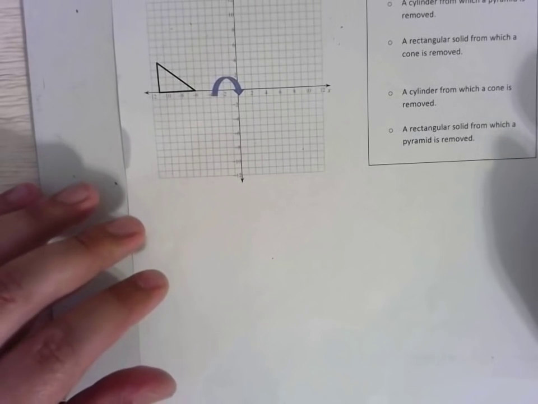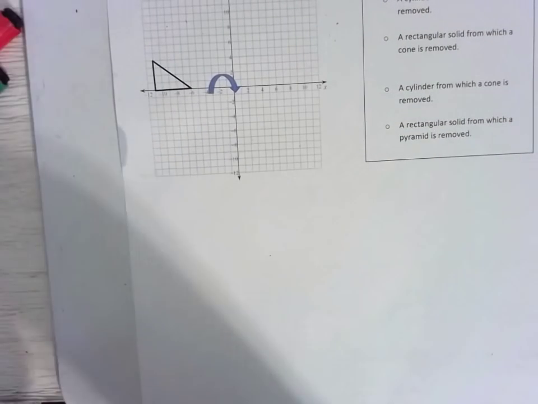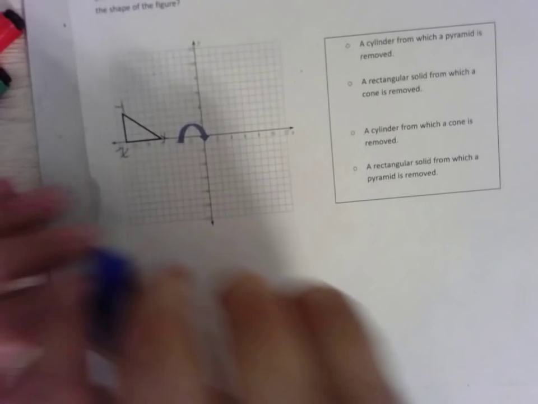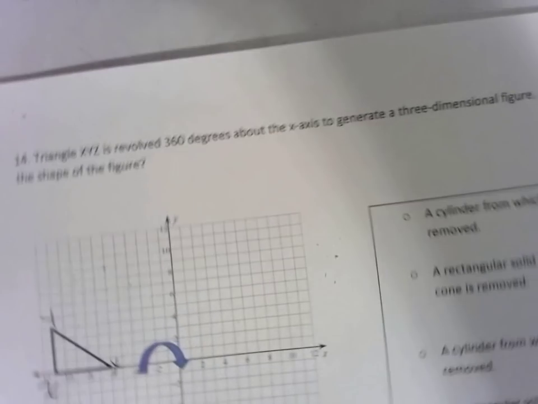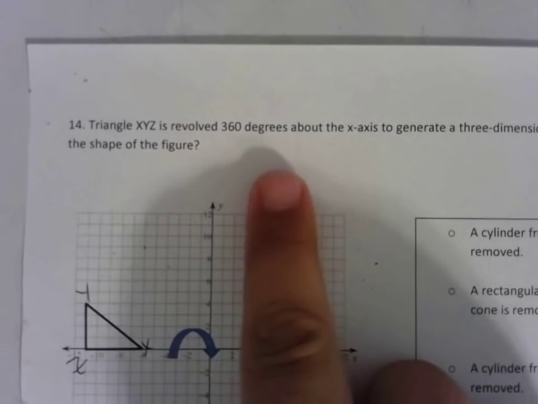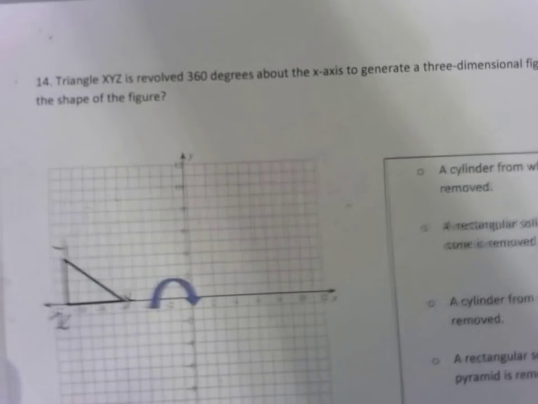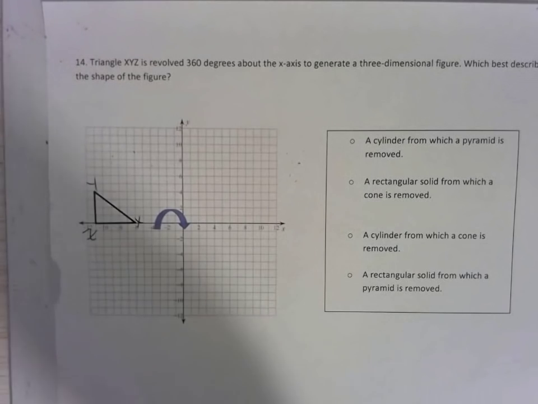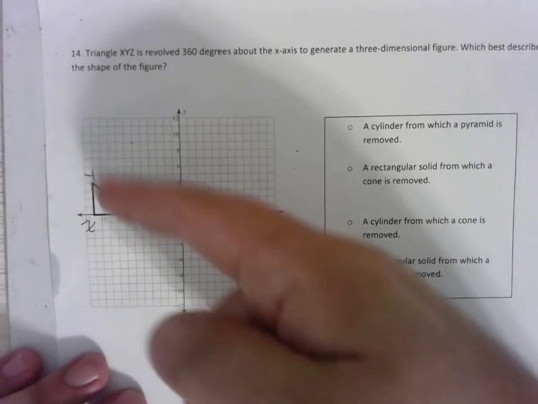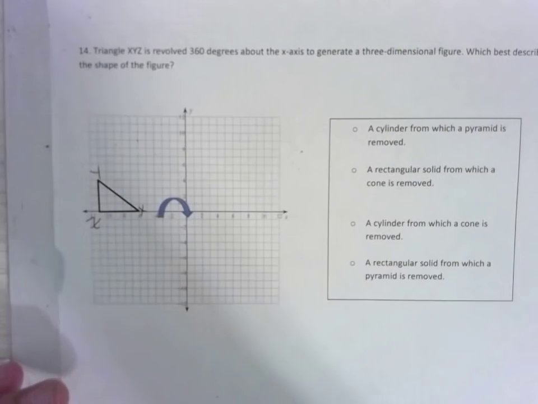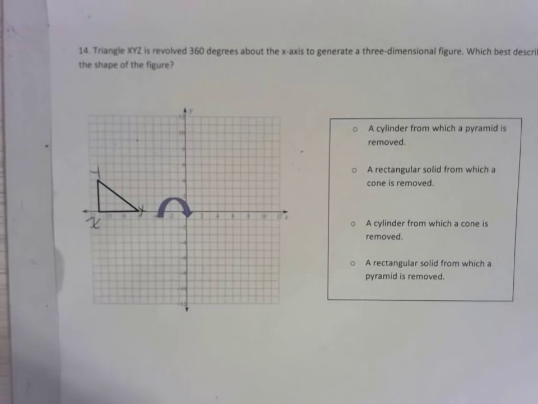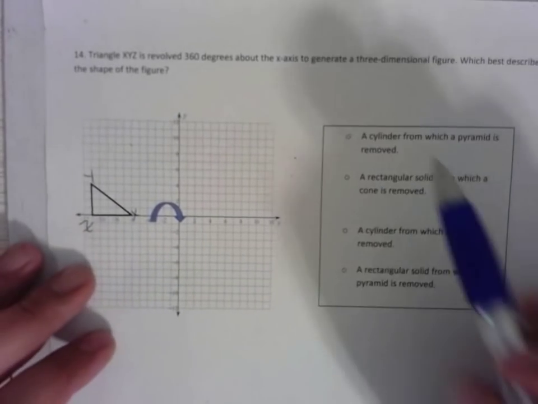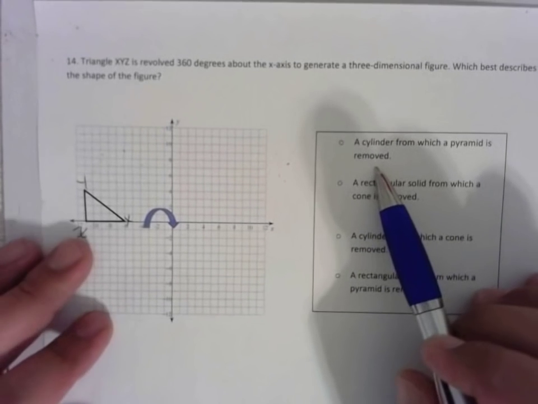Last one. Triangle XYZ. I didn't label it. X, Y. Now I labeled it. There you go. Triangle XYZ is revolved 360 degrees about the x-axis to generate a three-dimensional figure. Which best describes the shape of the figure shown? Now you got to imagine that this triangle is going around and spinning and spinning. So what is it creating? If it spins, it creates a cone, a cylinder from which a pyramid is removed.